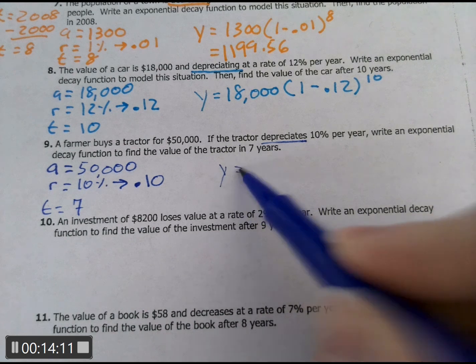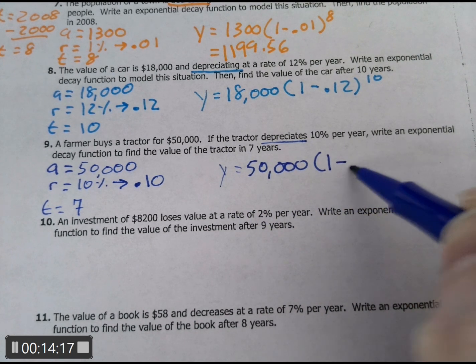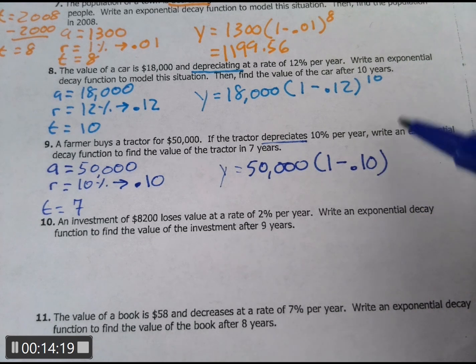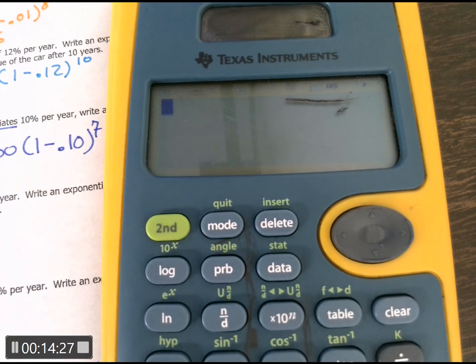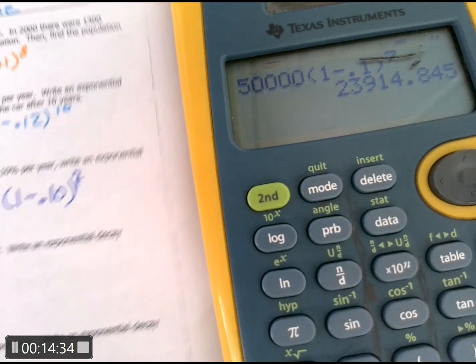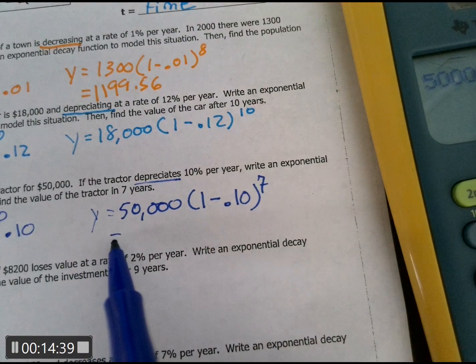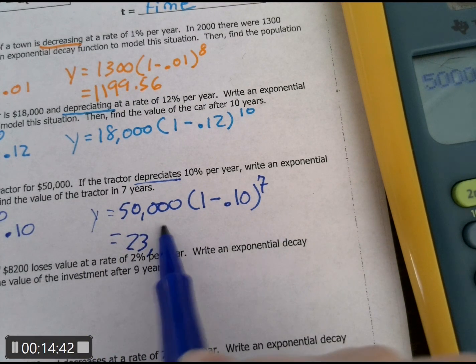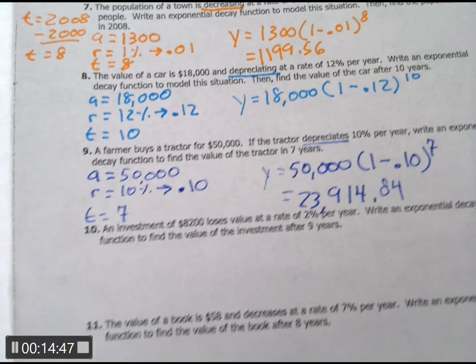So we have y equals 50,000, 1 minus 0.10 to the 7, which is going to give us, let's put it into our calculator. So we have 50,000, 1 minus 0.1 to the 7. All right, so that's going to give us that number. So equals 23,914.84. Okay.